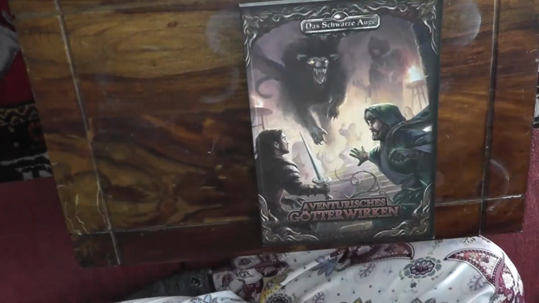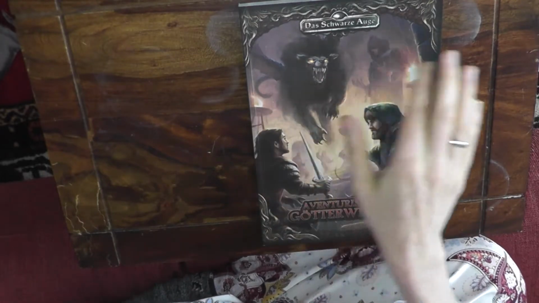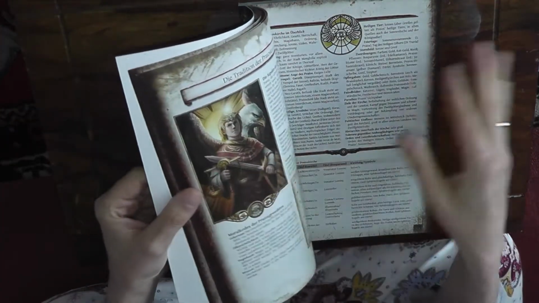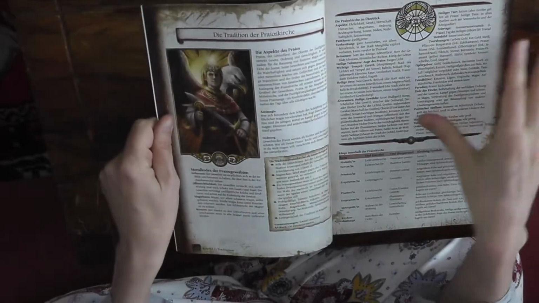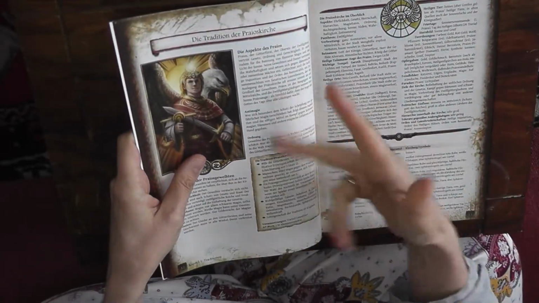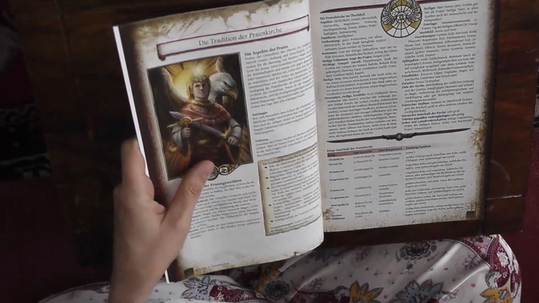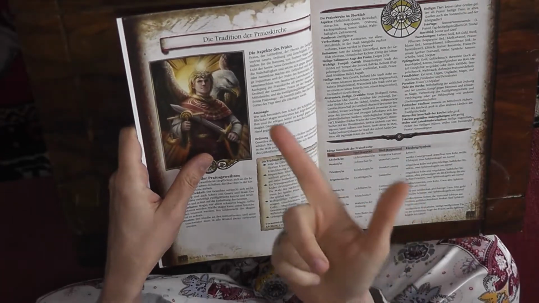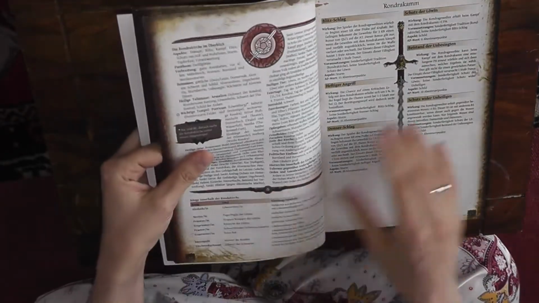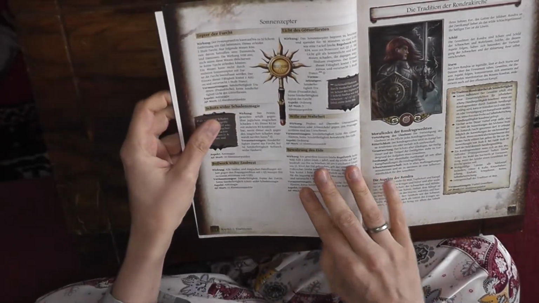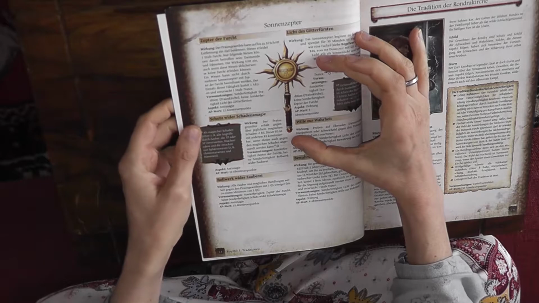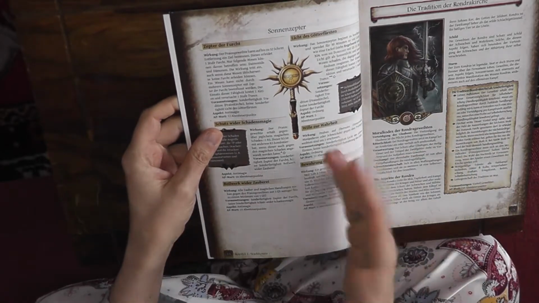Now, this book changed all that because they put in the so-called traditions. Some of this, like the aspects, you know already from the core rulebook. So for example, for Praios, it's anti-magic and order. But then each of them got their ceremonial implement. For some it's a weapon and for some it's something else.